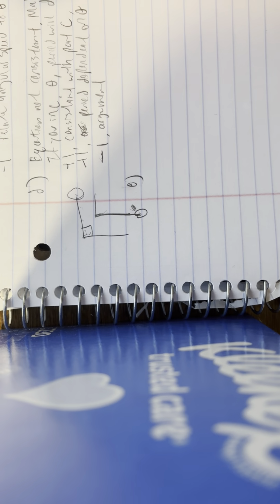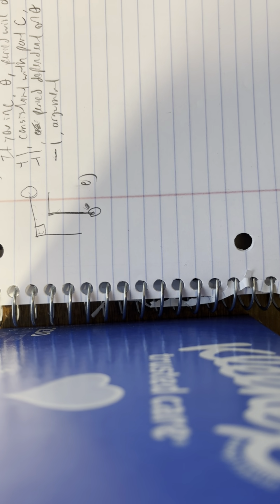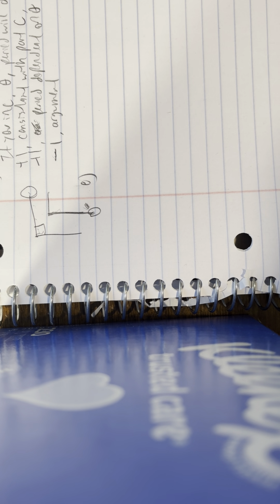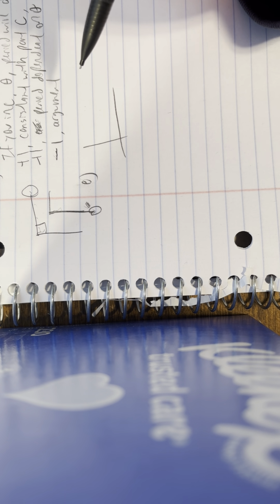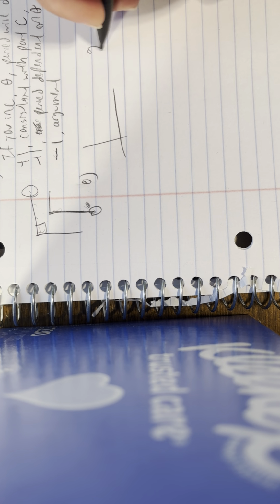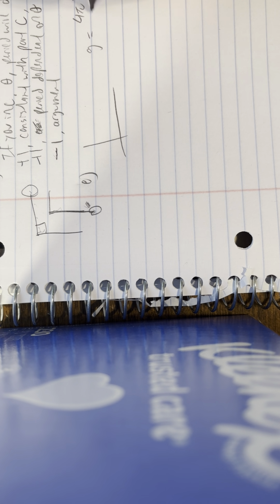Now for part E. It asks which graph you would use to find the slope, where the slope would equal gravity. So you just isolate the equation for g. g is 4 pi squared times L cosine theta over T squared.